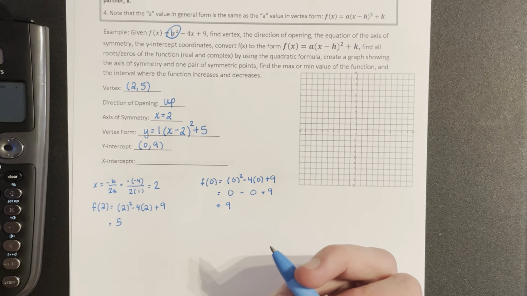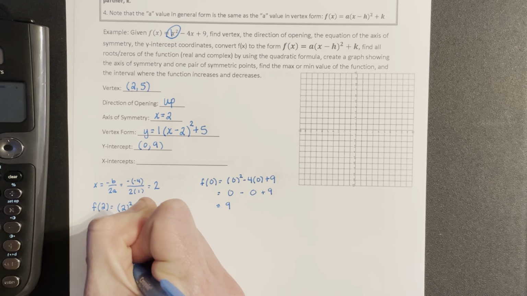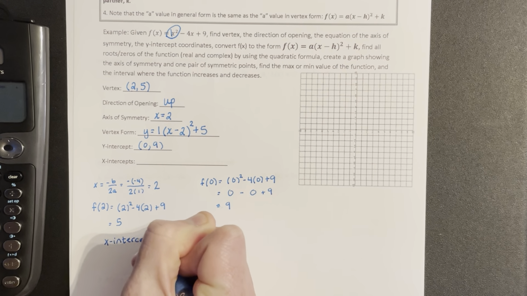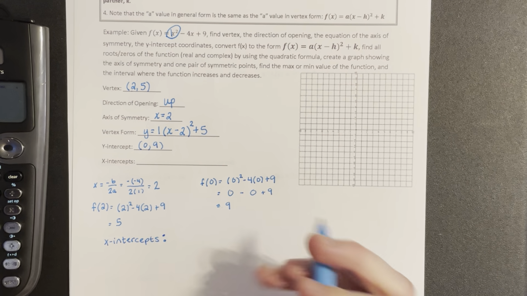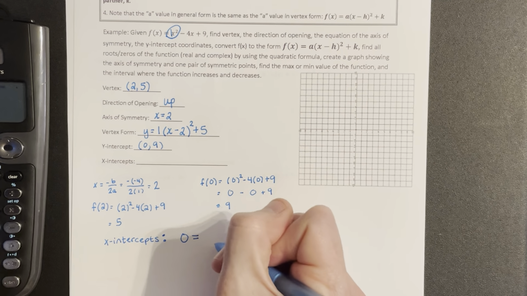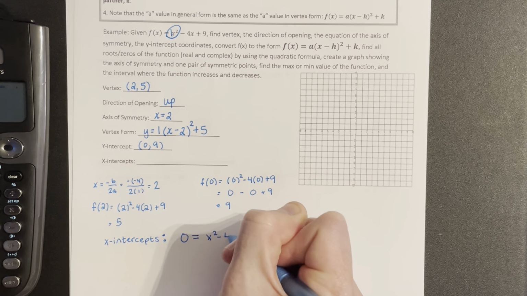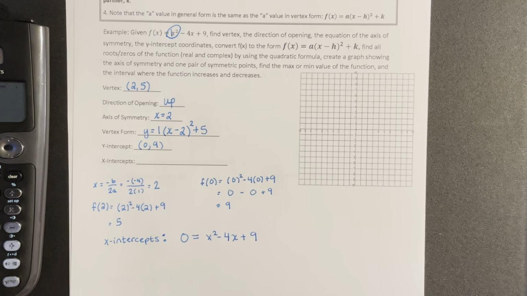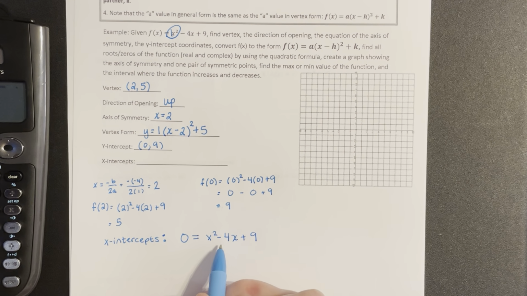All right, the last part is finding these x-intercepts. So let's think about this. It would mean we want to know when the function equals 0, x squared minus 4x plus 9, and it will not factor. If I tried to factor this, I'd be looking at what are some factors of 9, like 3 times 3, but that's not going to give us a 4.